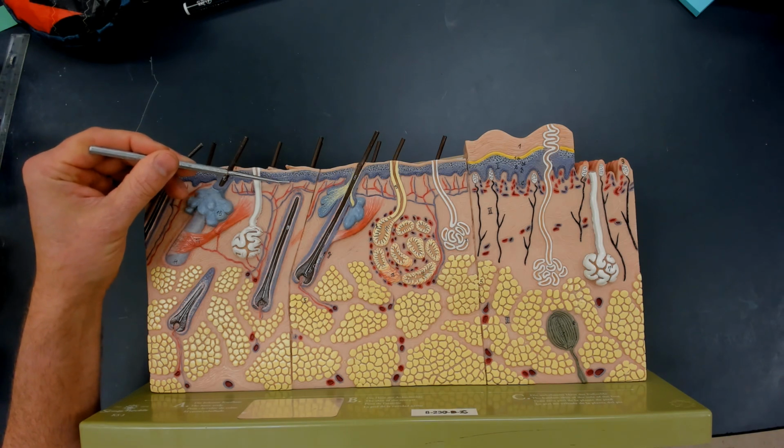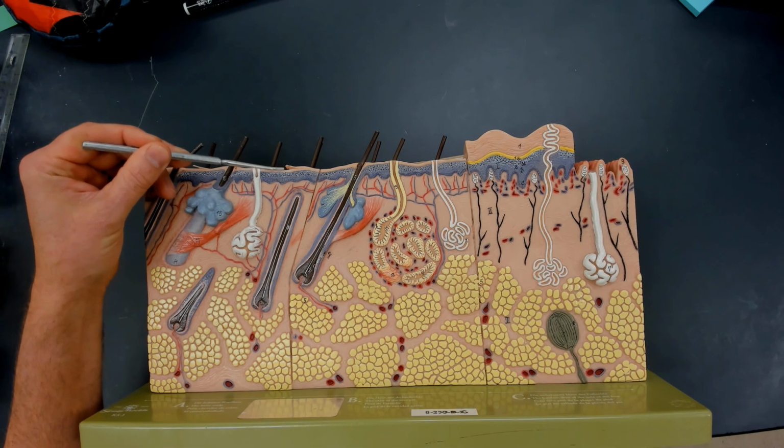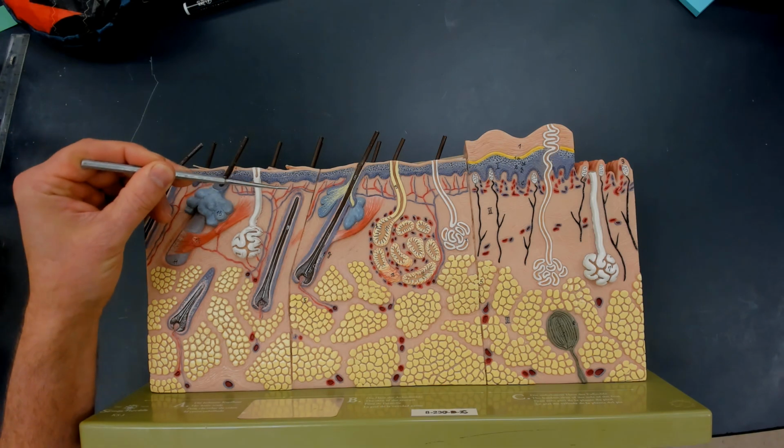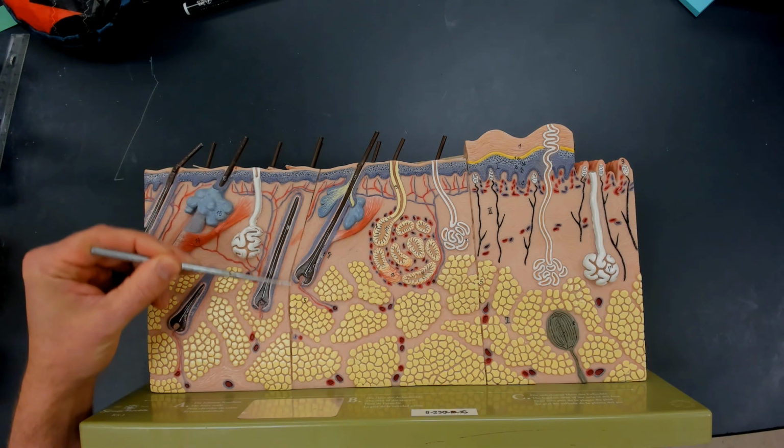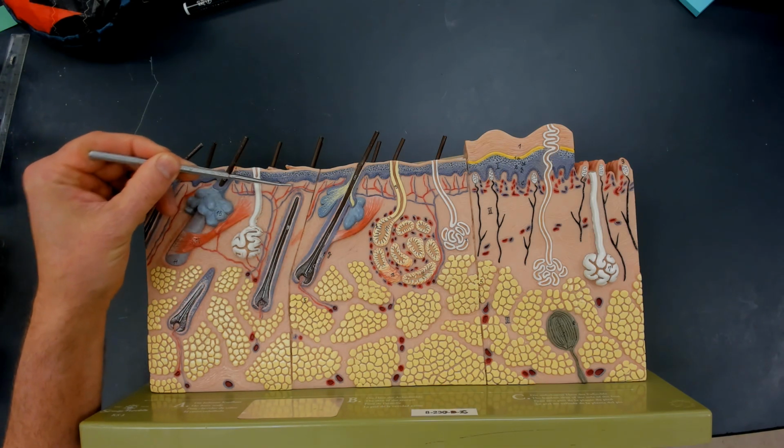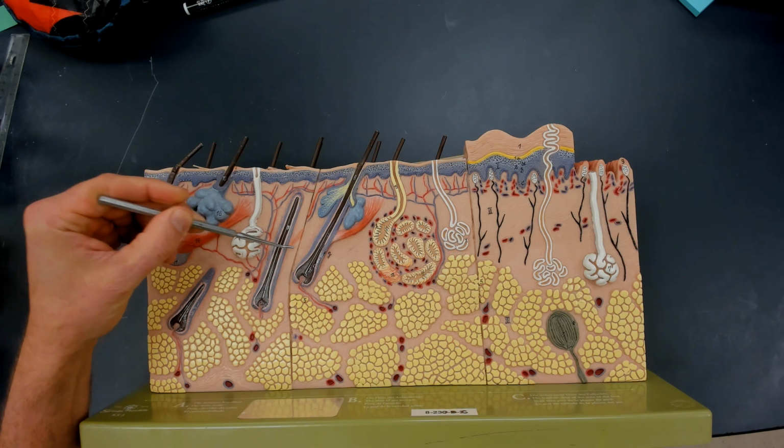We'll have the epidermis, which is very cellular because it's an epithelium. This is stratified squamous epithelium. And then we have the dermis, which is here. This is connective tissue, areolar, and then dense irregular connective tissue.